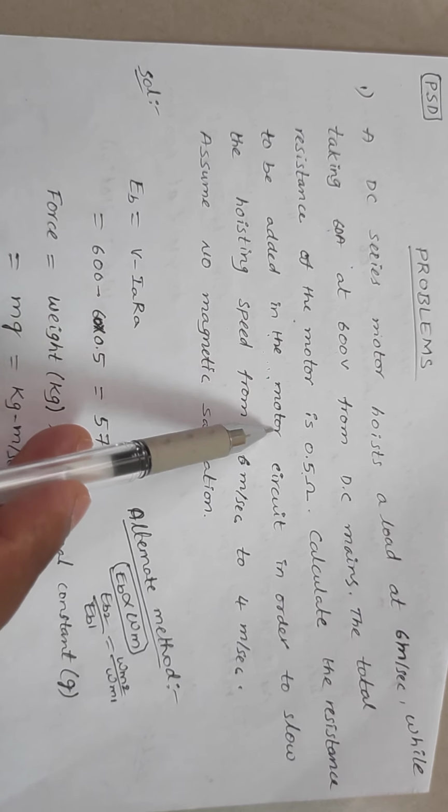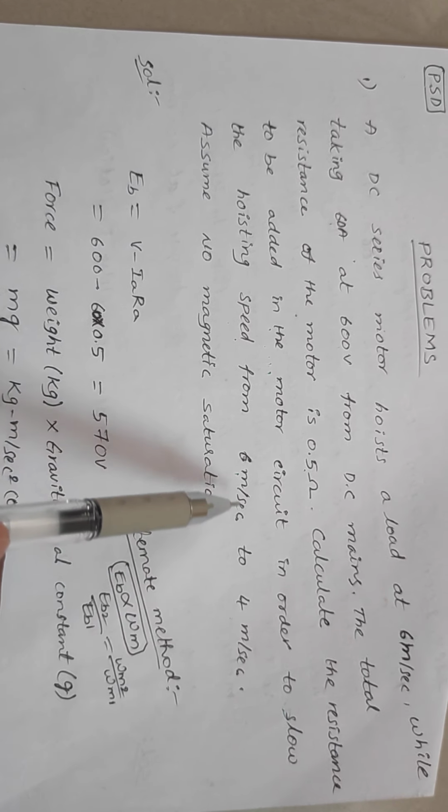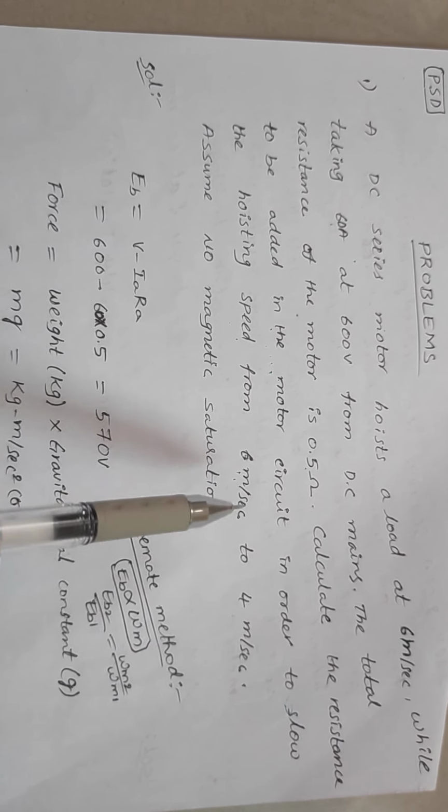We are adding some external resistance. Why are we adding some external resistance? To slow down the speed from 6 meters per second to 4 meters per second. Initial speed is 6 meters per second. The desired speed is 4 meters per second.